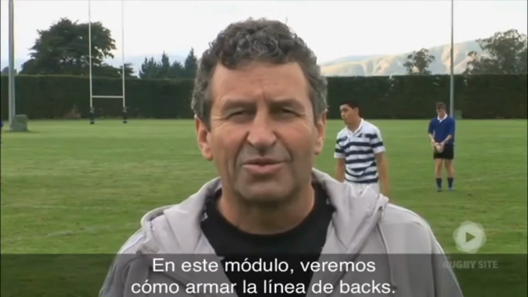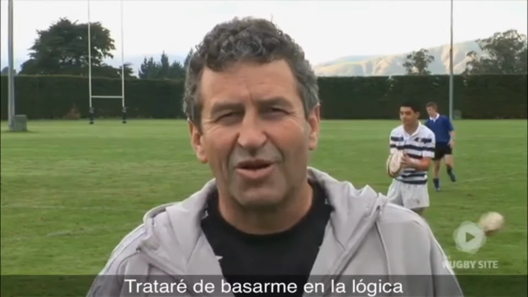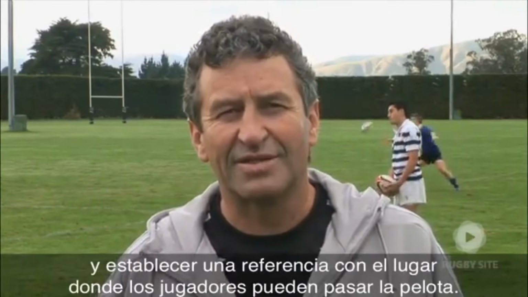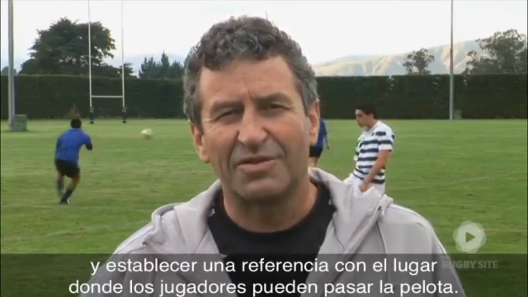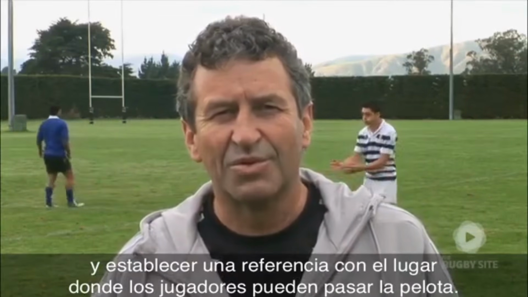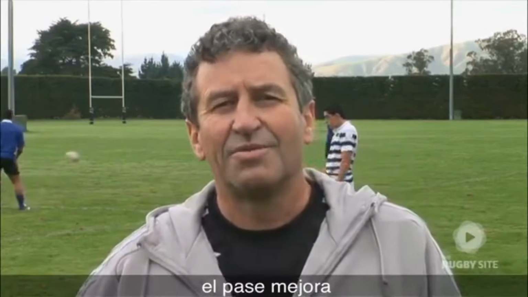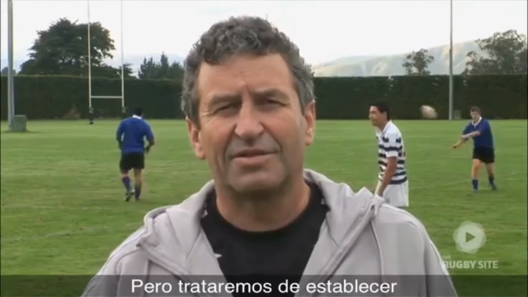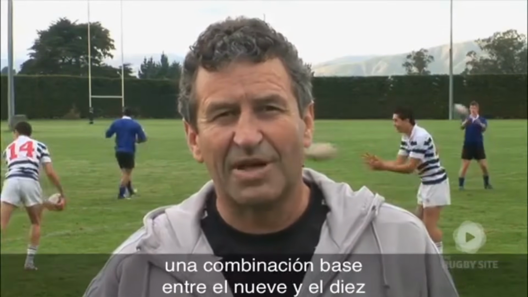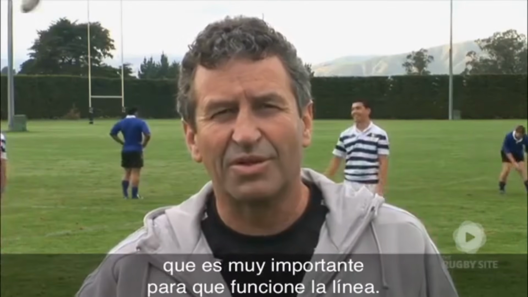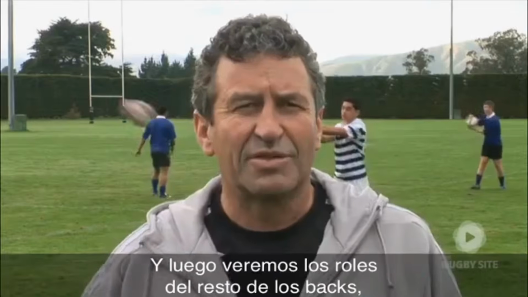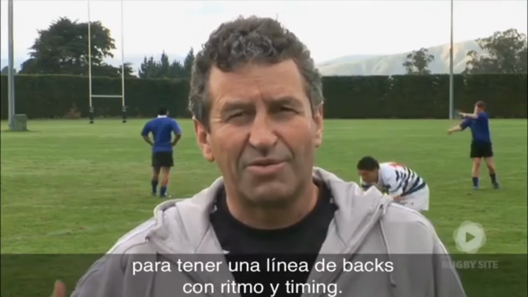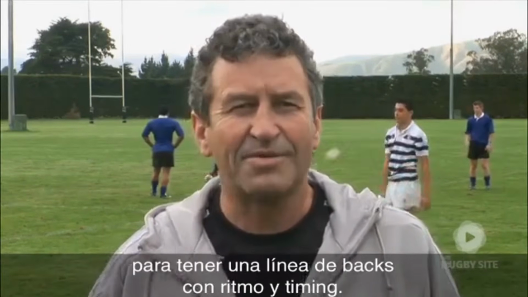So this module today we're going to look at building a backline. I'm going to try and base it on logic and establish sort of a frame of reference for where players are capable of passing the ball. Of course, as you go through the season, you improve the passing, you improve the speed with which they pass, then that may change. But this is establishing, firstly, a base combination between your 9 and 10, which is hugely important for a backline to function, and then looking at the roles of the rest of the backs, and giving us a backline with real rhythm and timing.